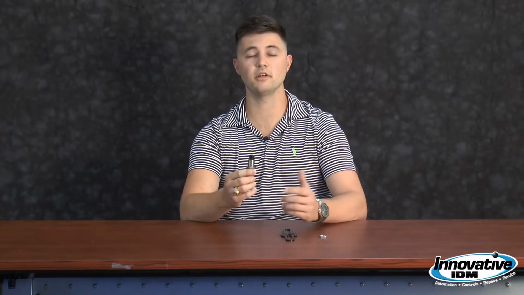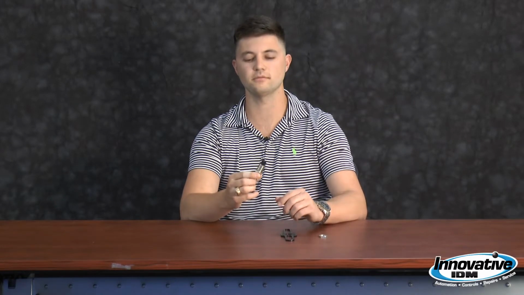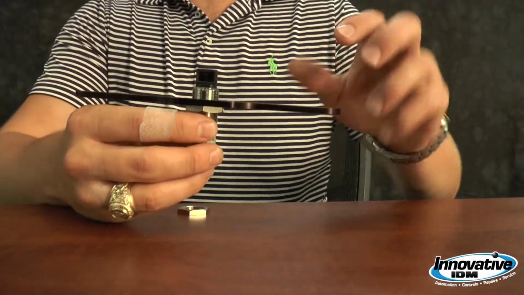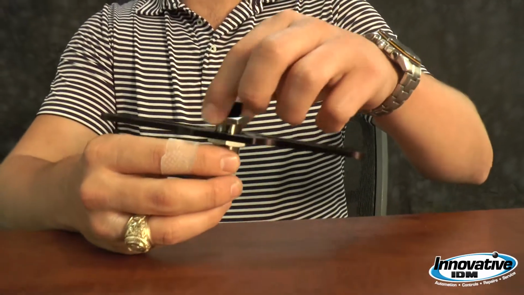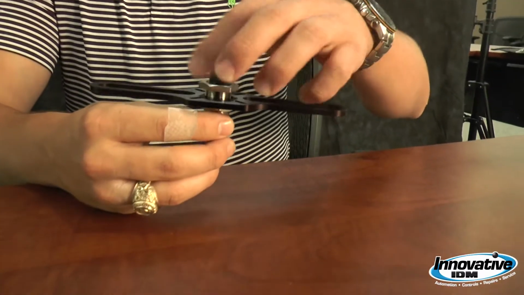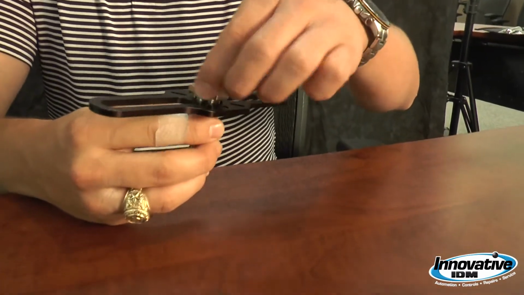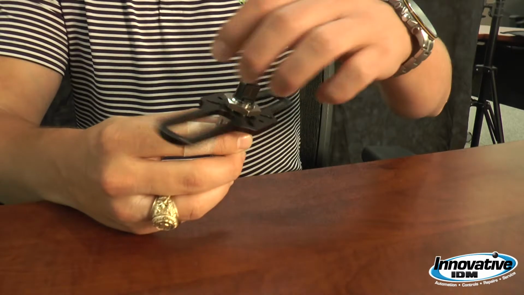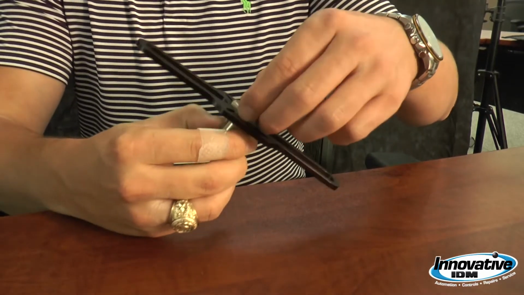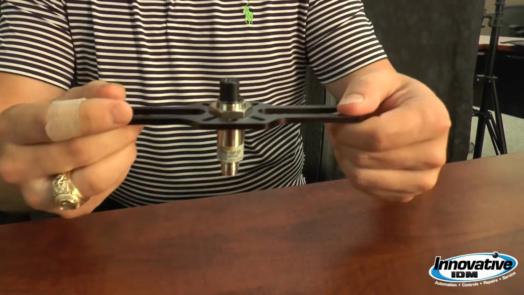What I have here is an 18mm threaded photoelectric sensor. This sensor is a favorite of many due to the ease of installation and the ability to adjust the sensor after it's been installed. To mount a sensor like this, simply drill a hole, insert the sensor, and tighten the nuts down to the appropriate height and orientation.